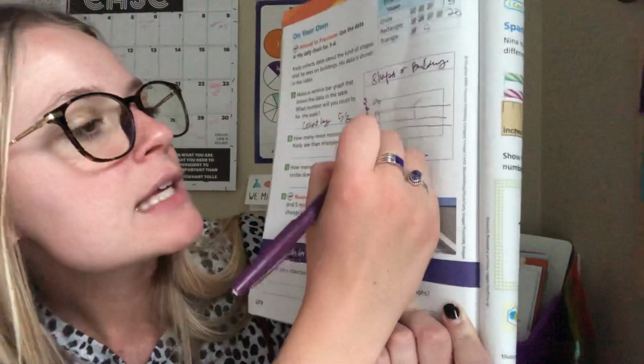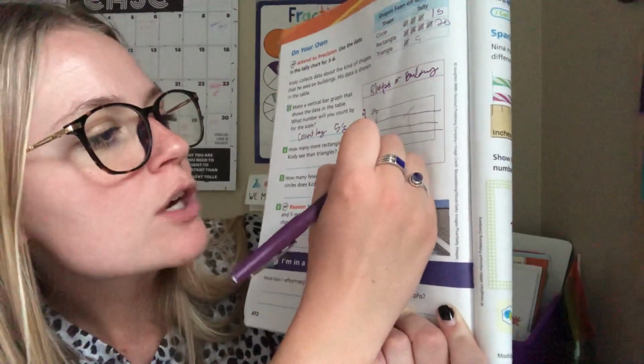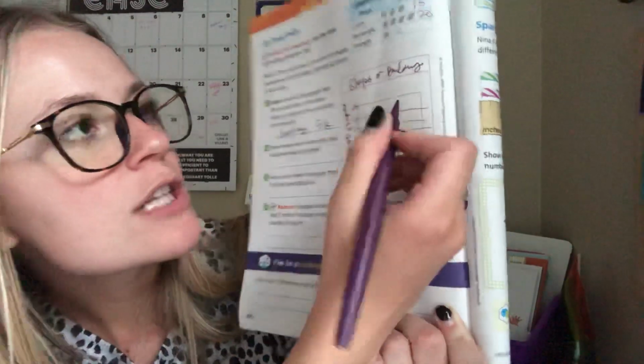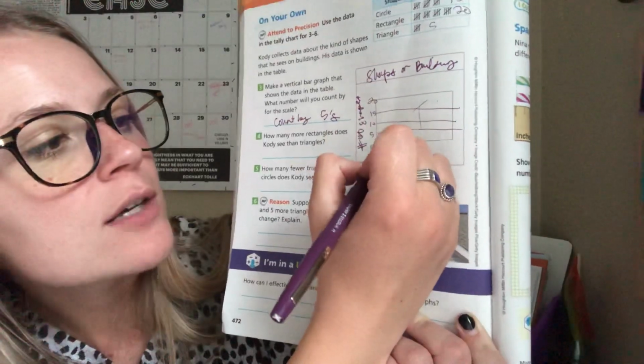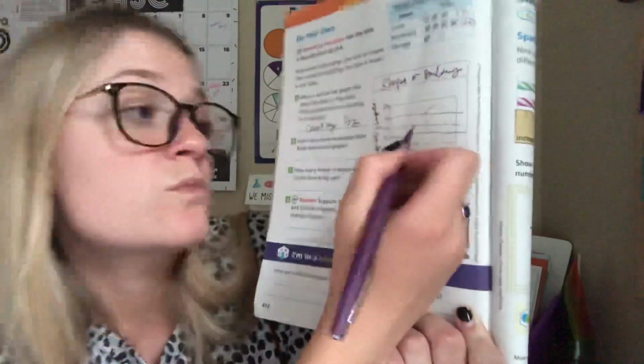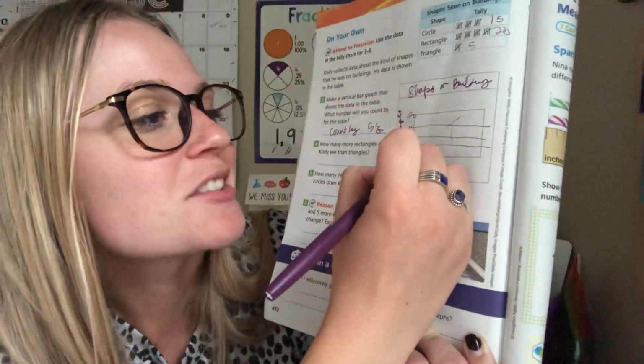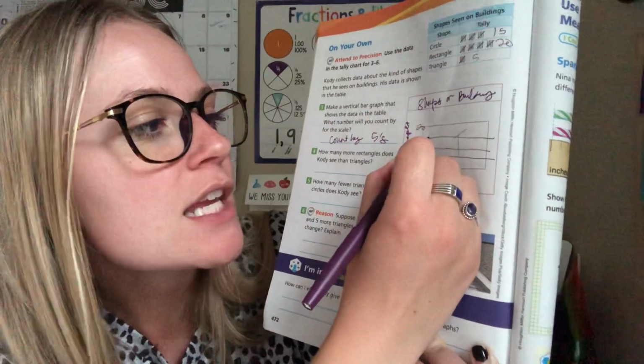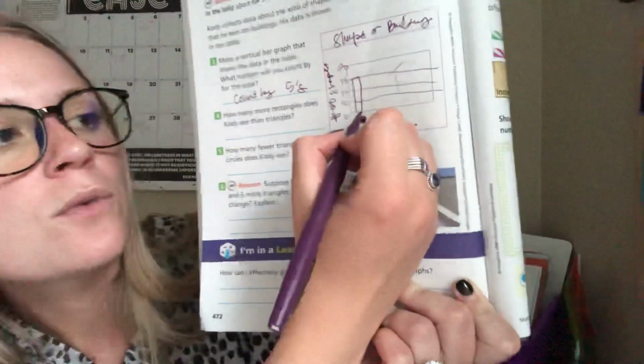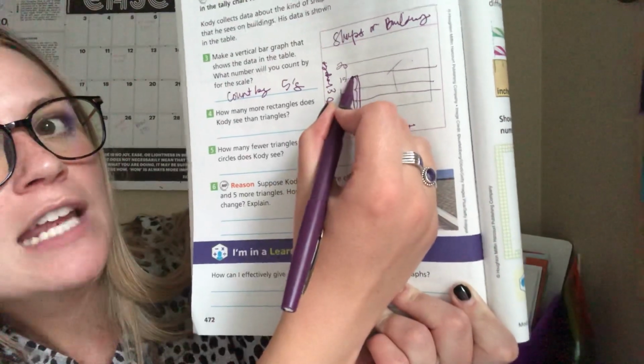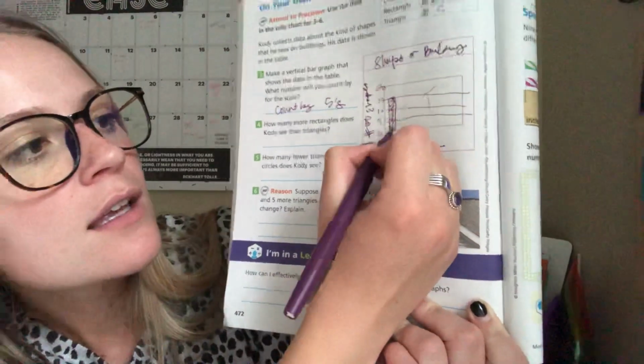Then the bottom is the circle. I'm just going to draw a circle. The circle has 15 points or votes, or just they've seen 15 circles, so we'll just color up to 15. Or we could do 5, 10, 15 and count the lines like that.